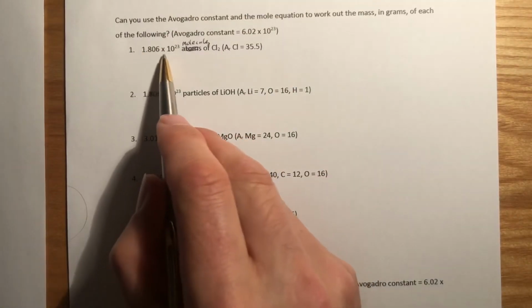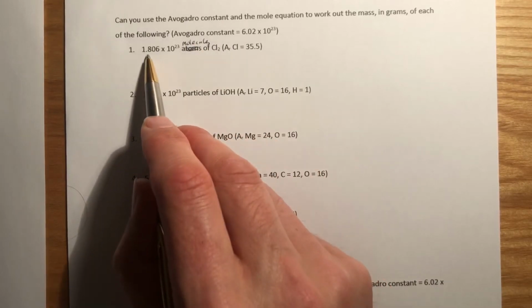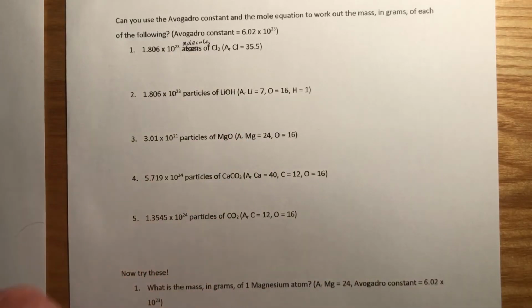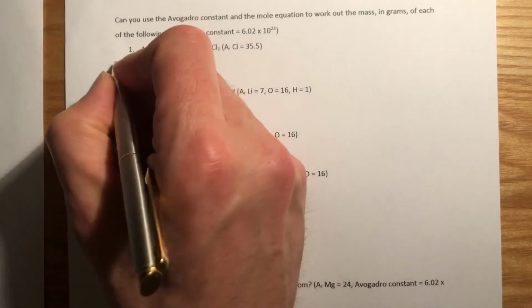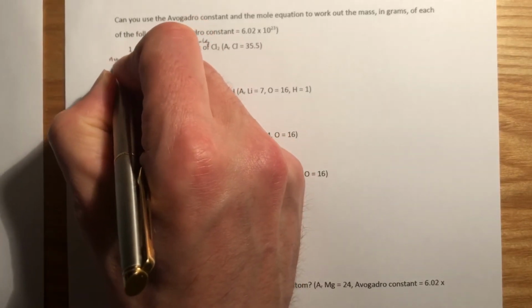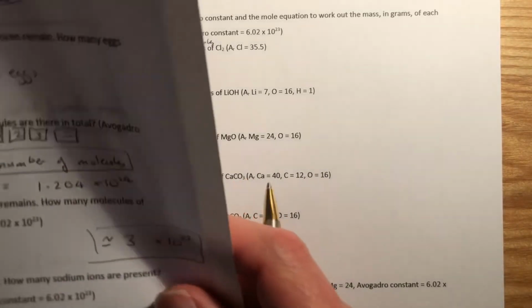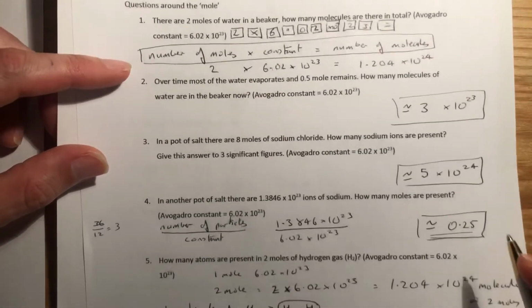So we've got this many molecules of chlorine, Cl2. So we need to work out how many moles we've got. That's easy if we know how. If we don't, it's pretty much impossible. But we used this formula last time. Let's see if we can find it for you. Okay, so it's in the last video. It was the time for the mole page. It was question number 4.